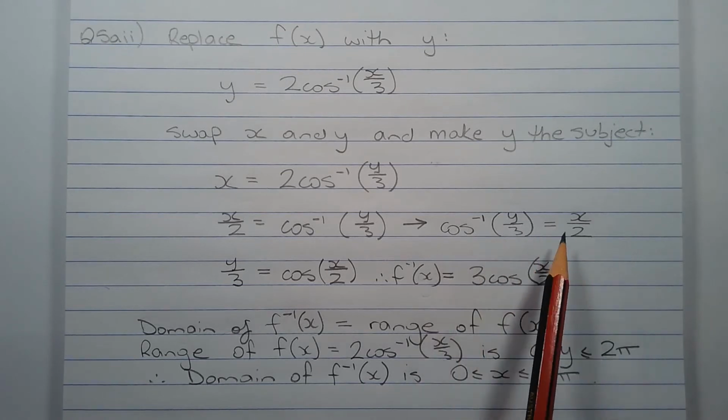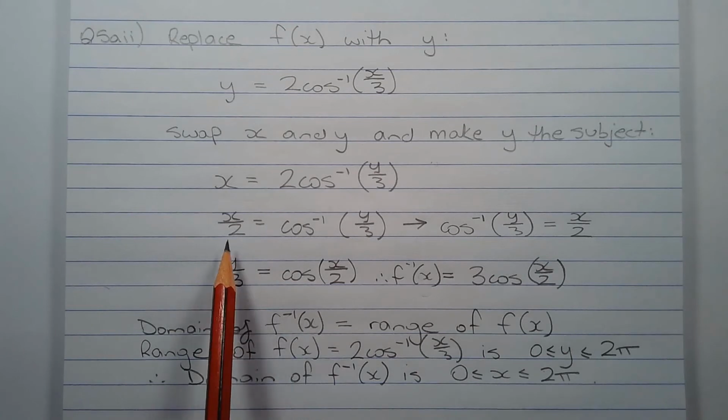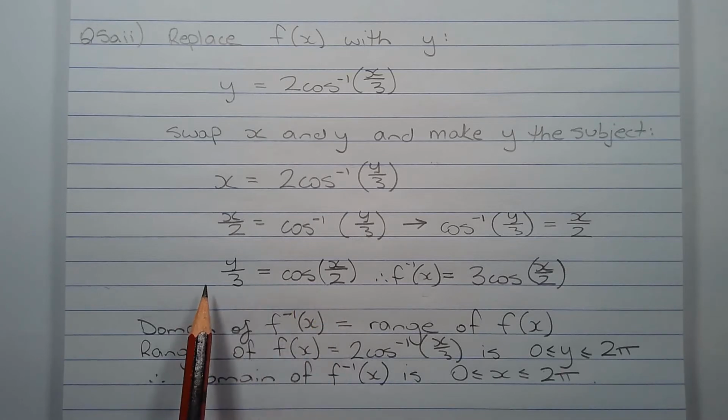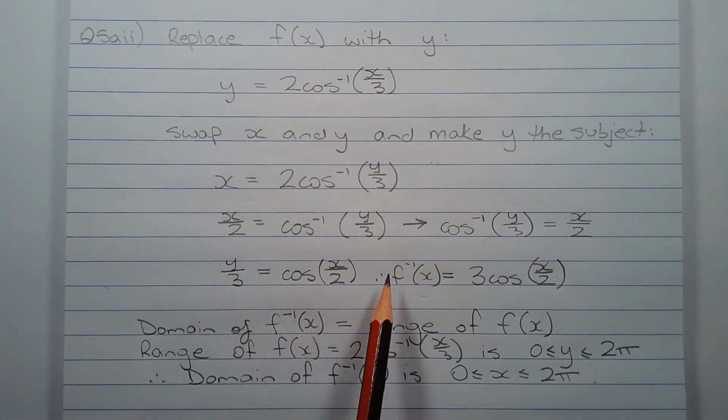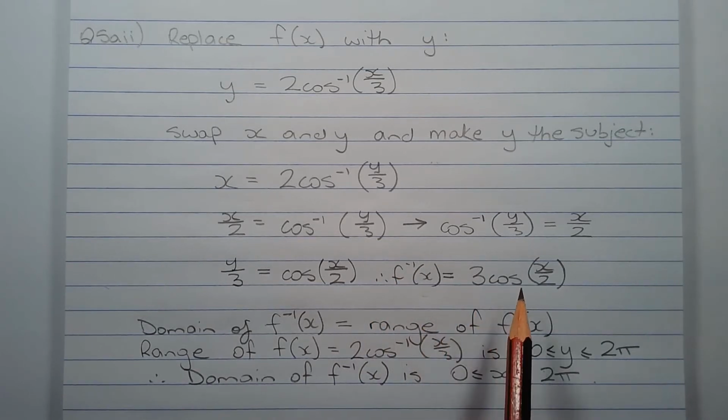Taking the cos of both sides of this equation, we have y over 3 is equal to cos of x over 2. And then multiplying both sides of this equation by 3 and replacing y with f inverse of x, we have f inverse of x is equal to 3 times cos of x over 2.